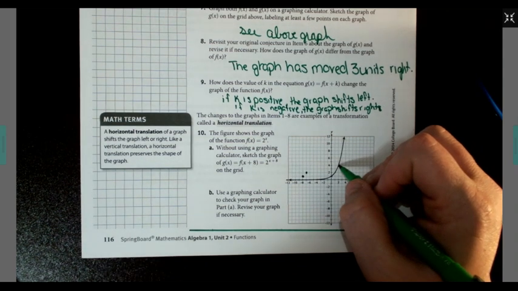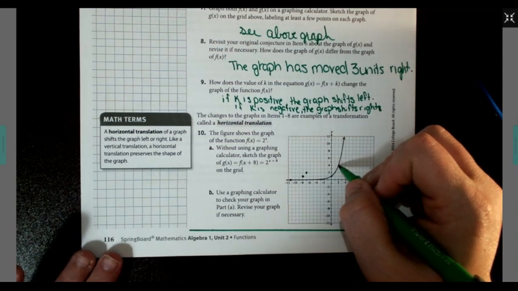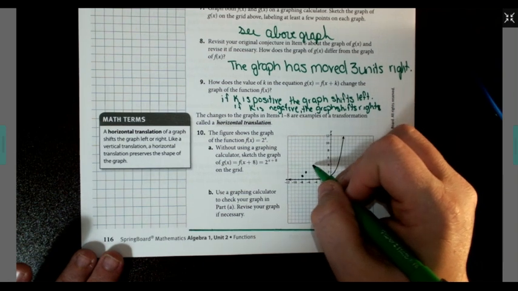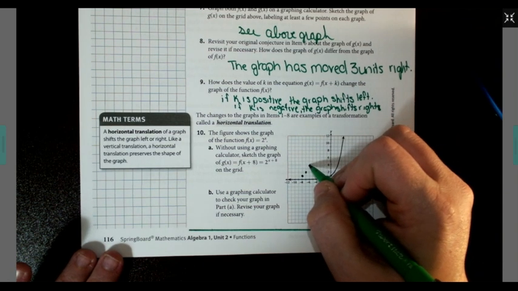We have this value at 2, so that's going to move to negative 6, sorry.